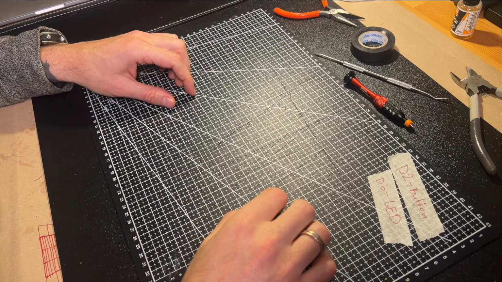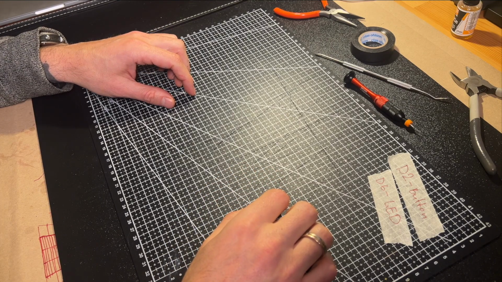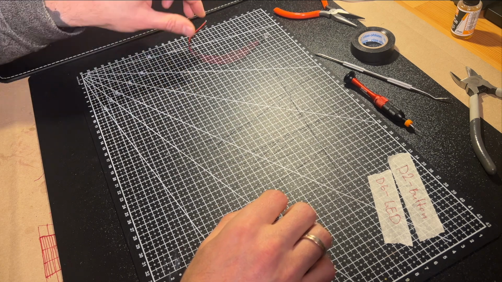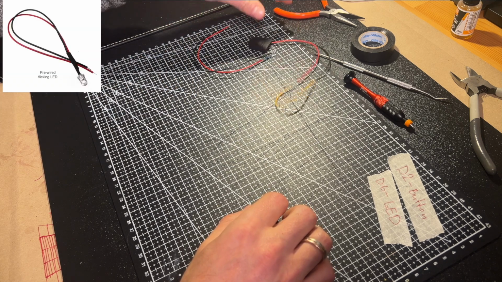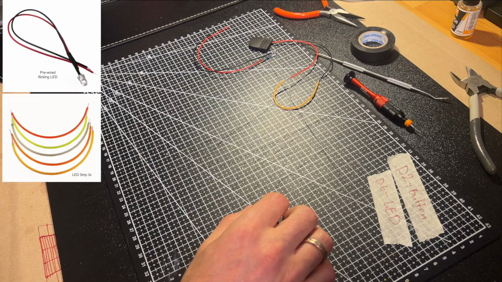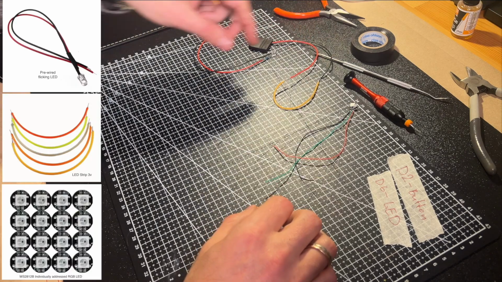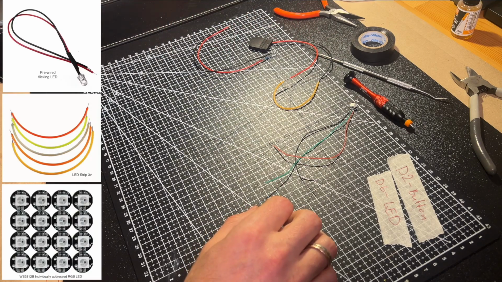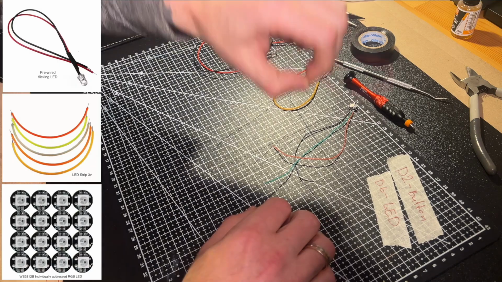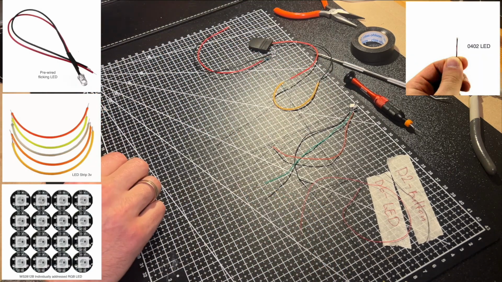Firstly, we will see what types of lights and diodes you can use in your project. That could be that one, that could be that, even a teeny tiny diode.